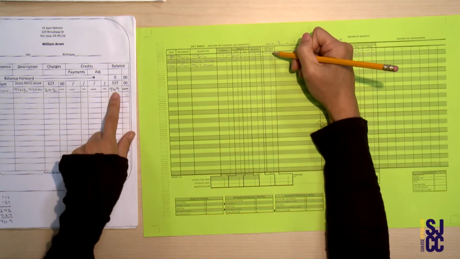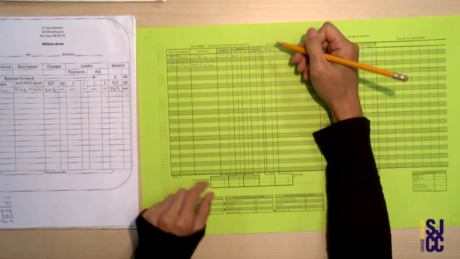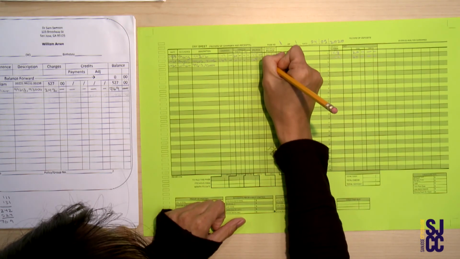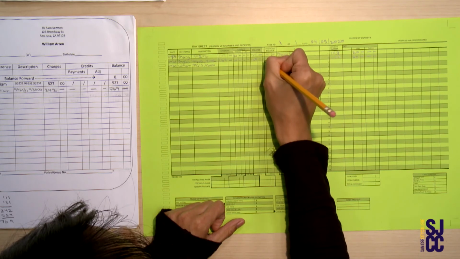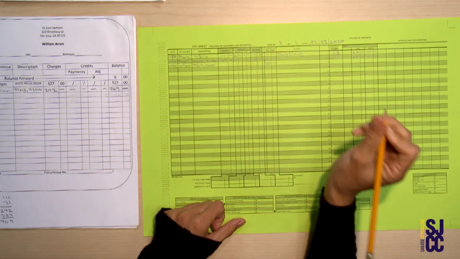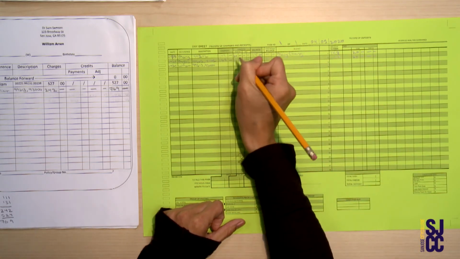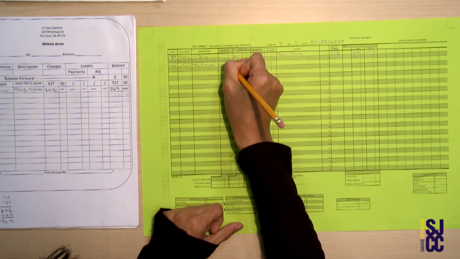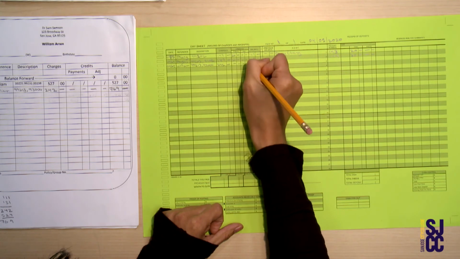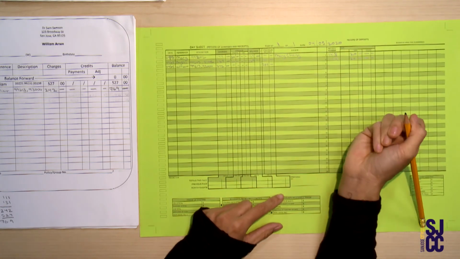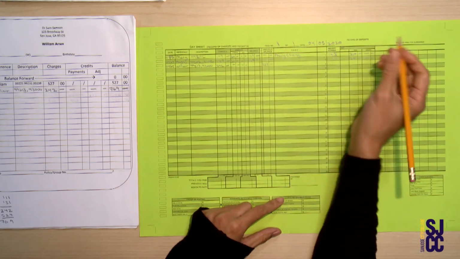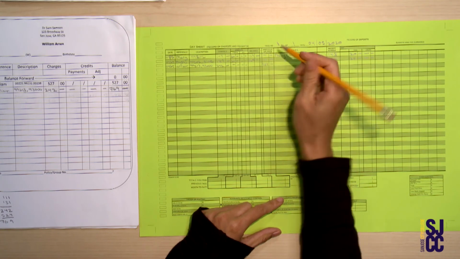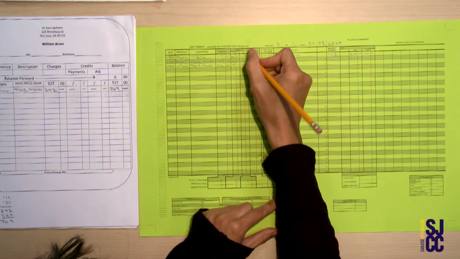So his previous balance was $527. And today's charges is $242. He made no payments and there were no adjustments. So his new balance is going to be the previous balance plus the charges. So that is $769.